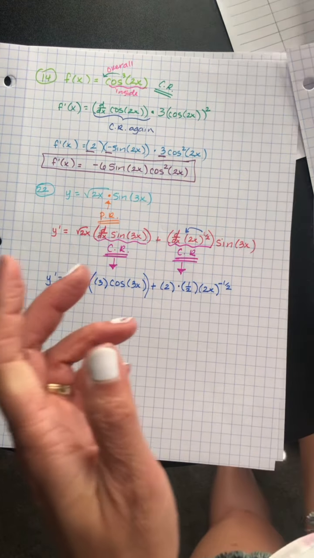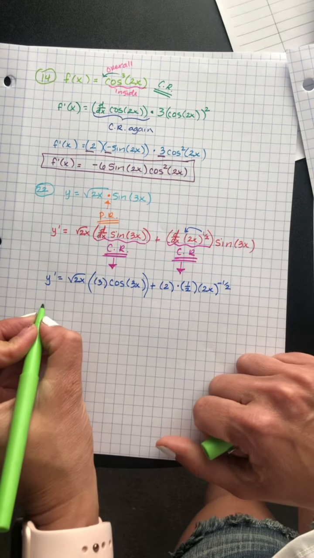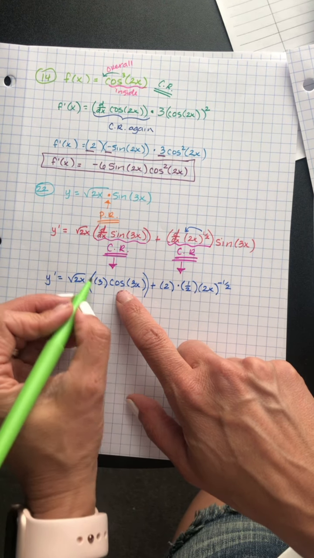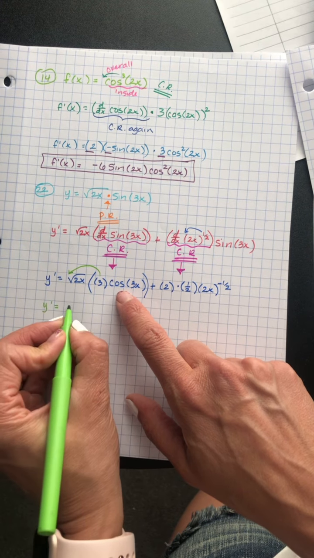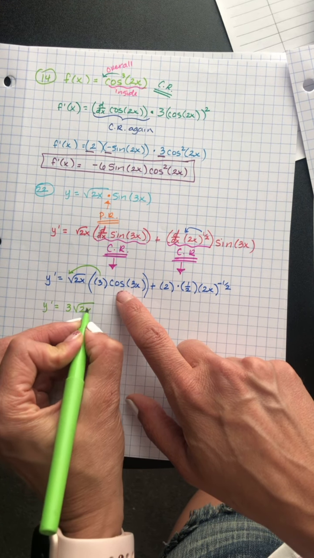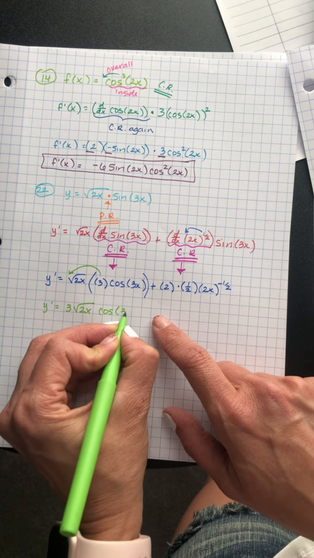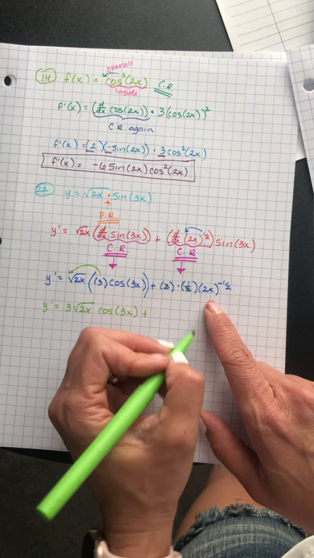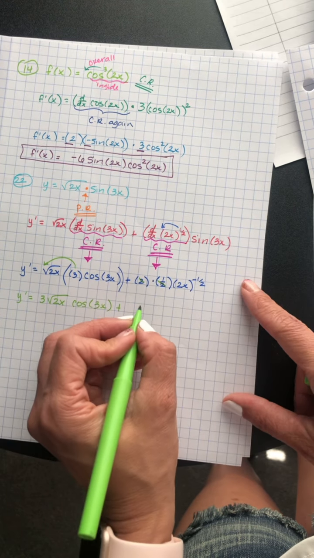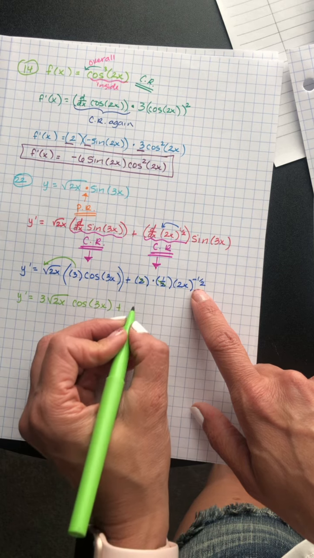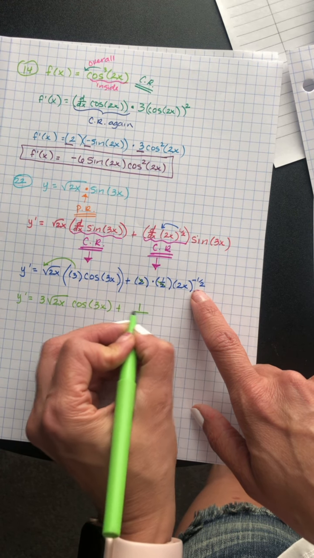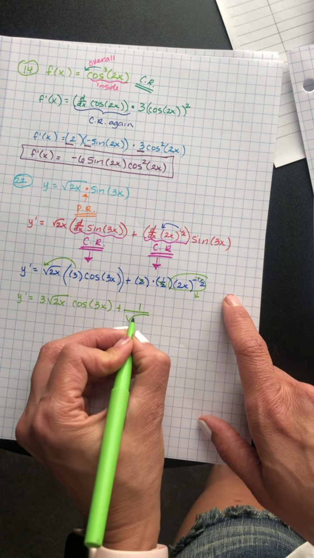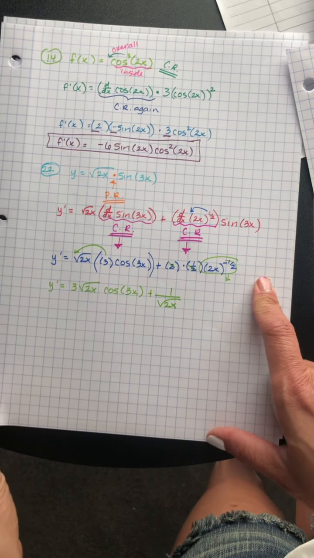So got to change colors. So y prime equals, so out front here, I can bring that 3 to the front of the radical, so 3 square root of 2x cosine of 3x plus 1/2 of 2, these cancel, that just turns into a 1. And since this is a square root and it's a negative, let's drop it like it's hot. So 1 over the square root of 2x.